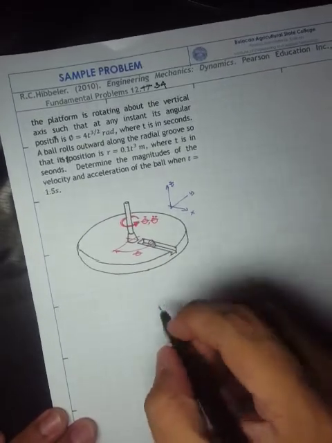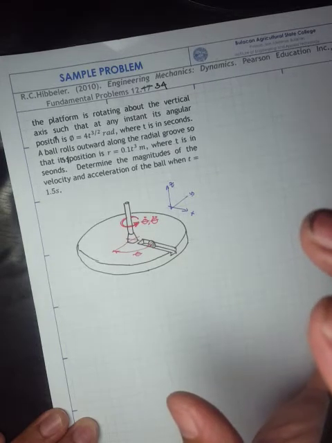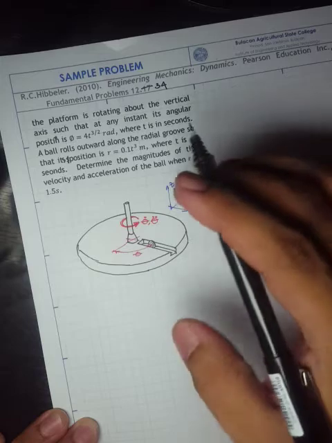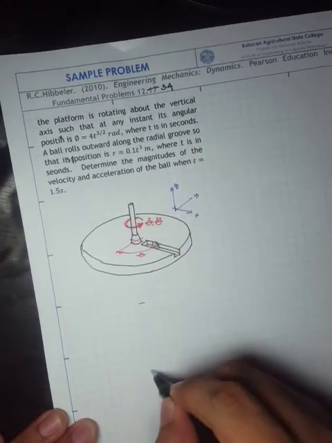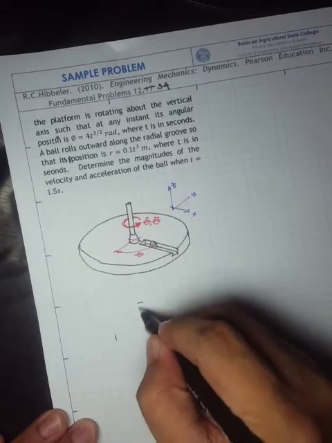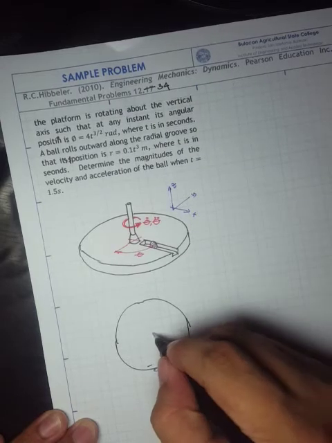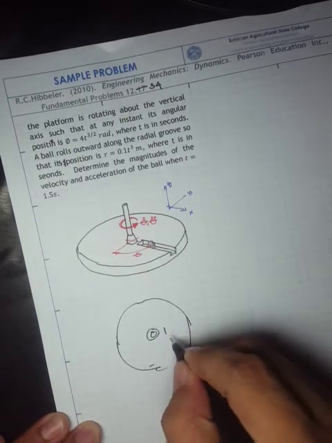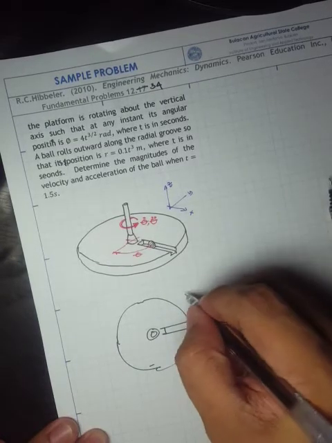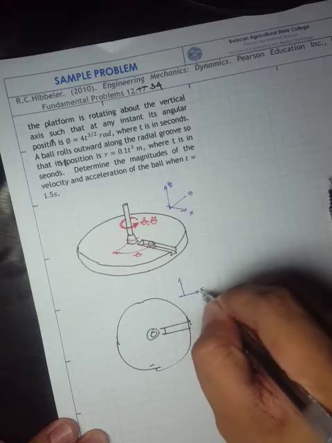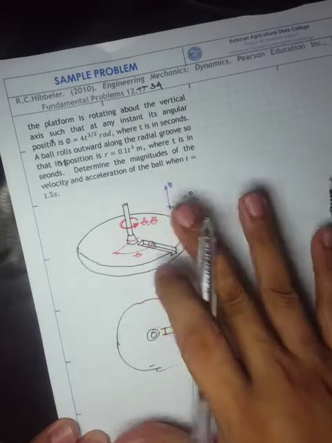So let's draw this looking from the top view, in terms of the XY plane. This is our X, this is our Y, and the Z is orthogonal to this plane, to this paper.